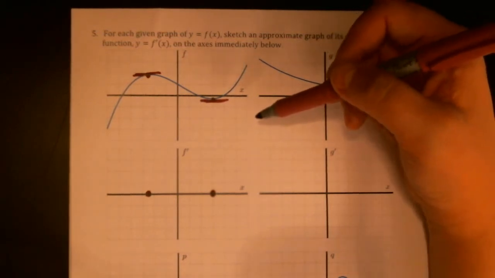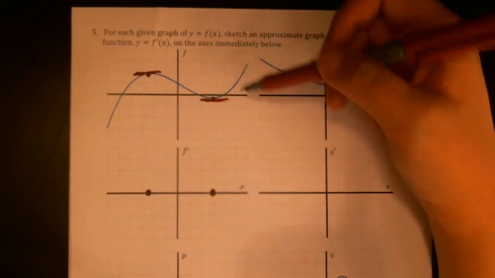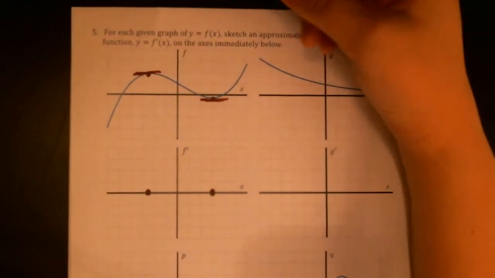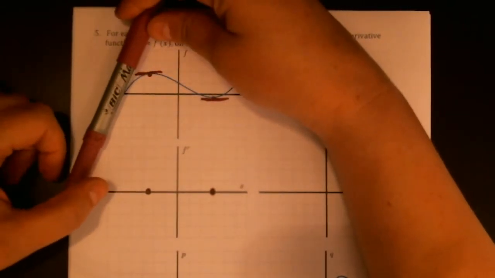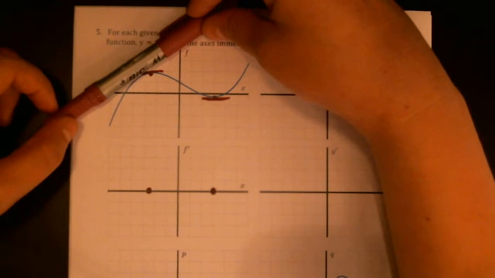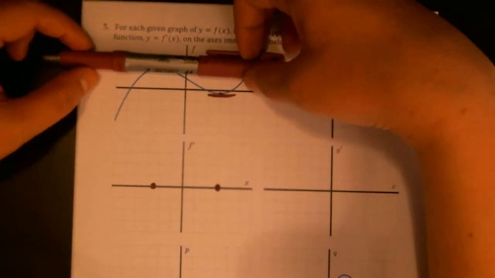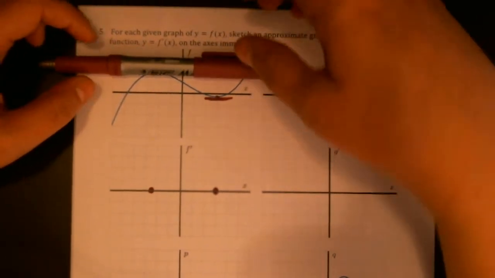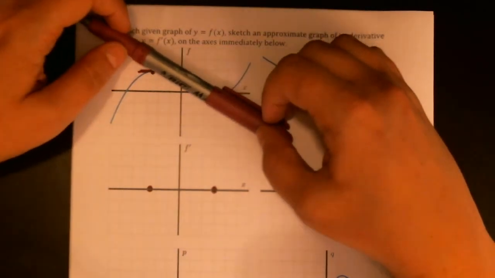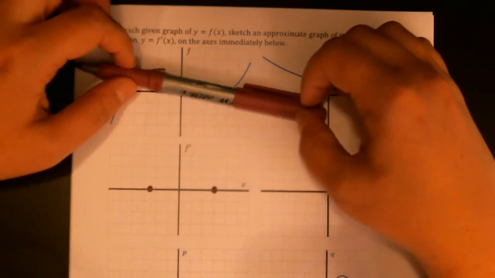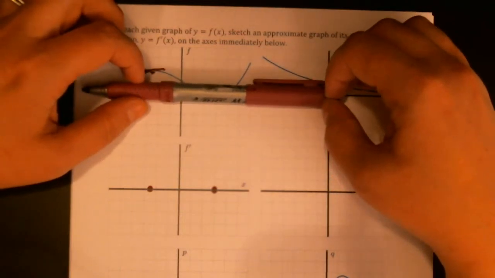Okay, so the rest of this, I think you just want to try and talk yourself through what the slopes are doing. So you can even picture a line here. I would say my slopes are big positive, and then they get smaller and smaller and smaller until I hit the flat spot. And then my slopes become negative and they get steeper for a little bit, and then they start to get less steep until I hit the next flat spot.